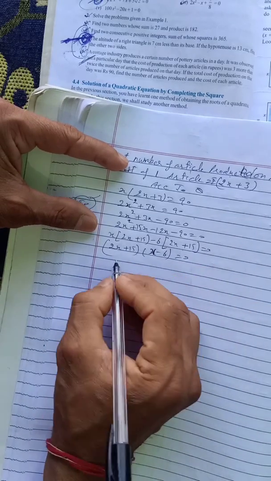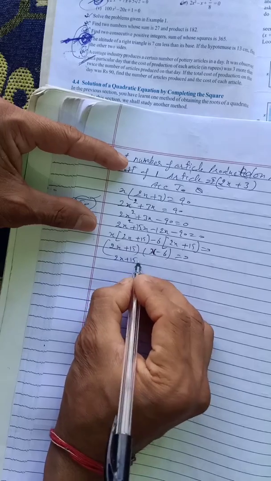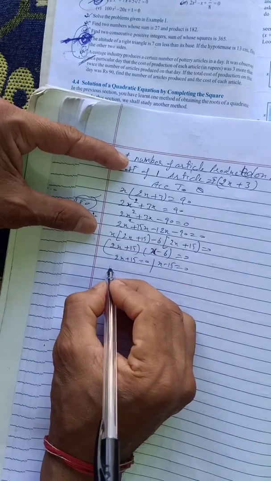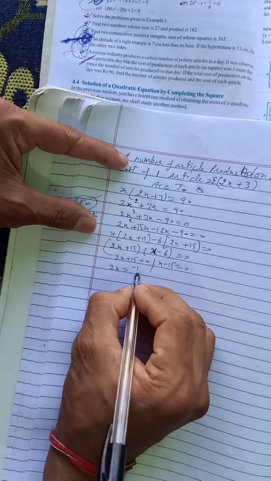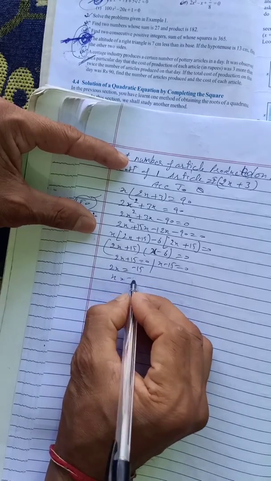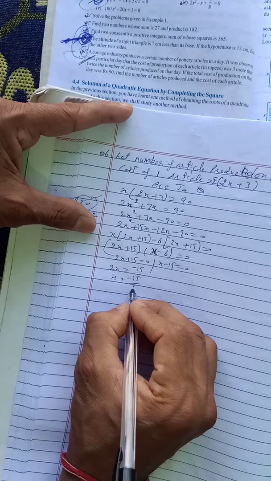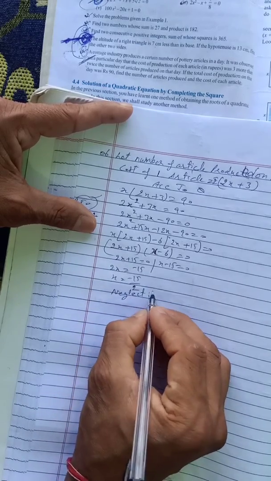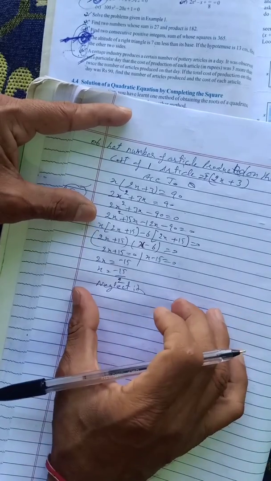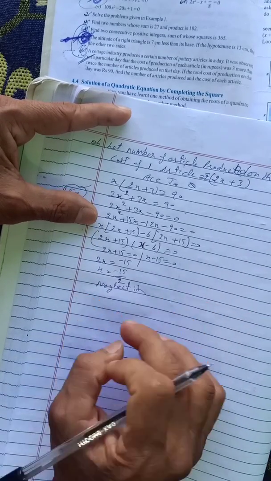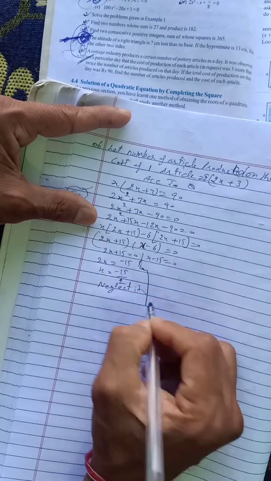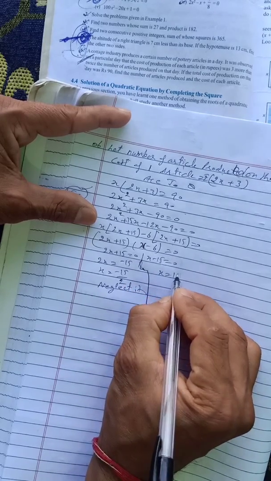Equating these with 0: 2x plus 15 equals 0, x minus 6 equals 0. 2x equals minus 15, or x is equal to minus 15 by 2. Neglect it. The number of articles cannot be negative, so it can be neglected. And x is equal to 6.